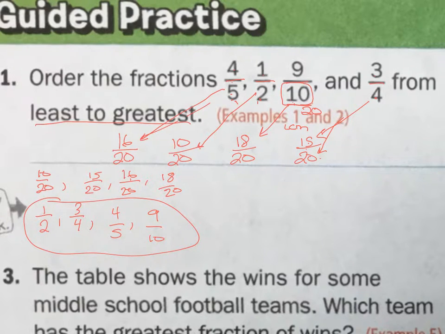Another way to do it, and I'm going to do this one in blue, is to make these all into a decimal. And it's 4 divided by 5. That gets me 0.8. 1 divided by 2 gets me 0.5. 9 divided by 10 gets me 0.9. And 3 divided by 4 gets me 0.75.